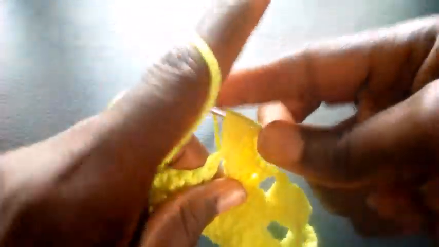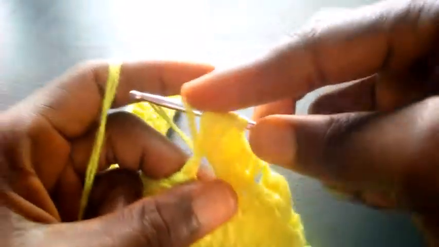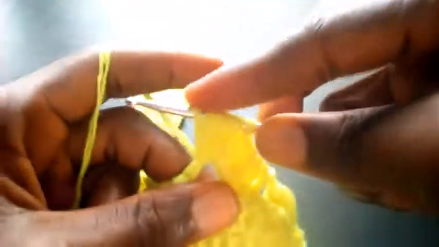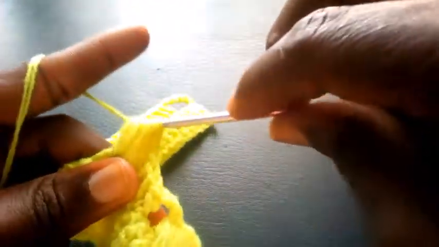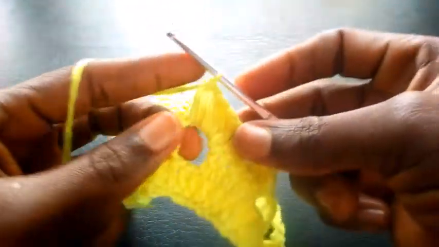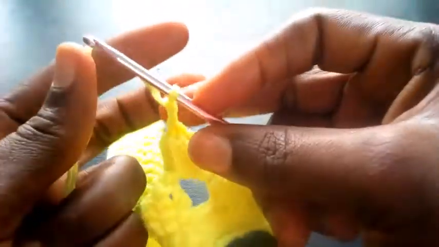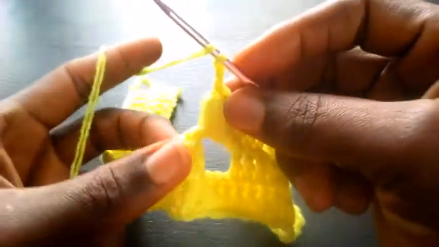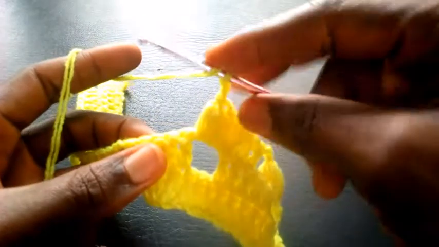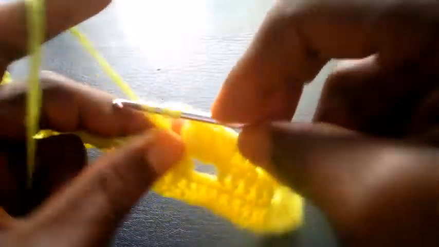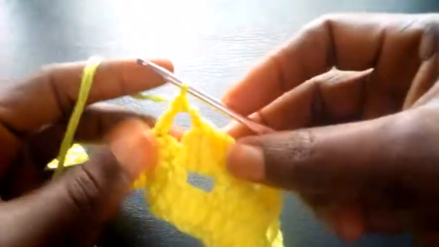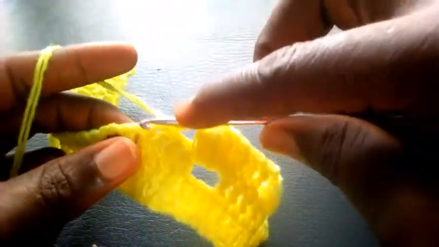1, 2, 3, 4, then 5. So I'm going to bring it out. So I chain 2, 1, 2, yarn over, I count 1, 2, 3, triple crochet. So I proceed.